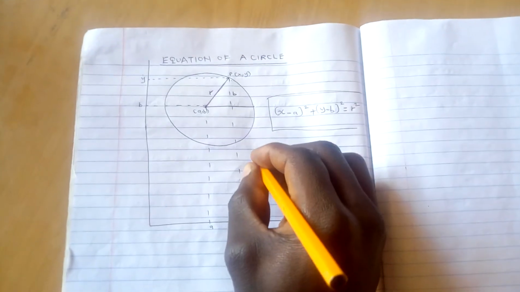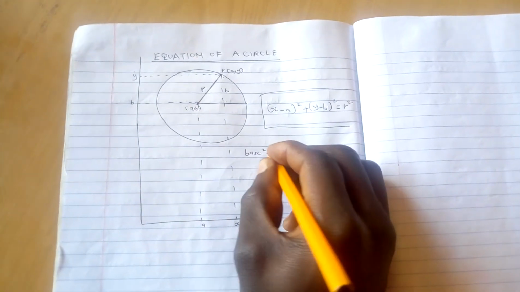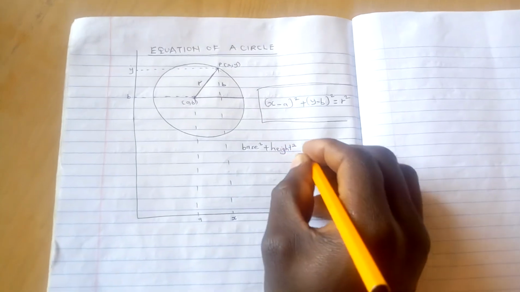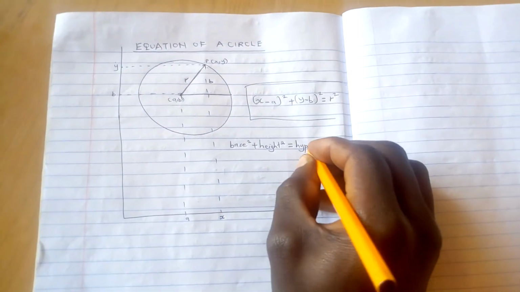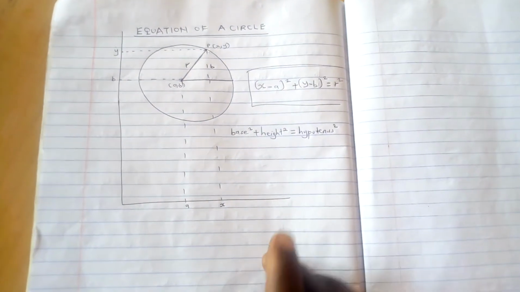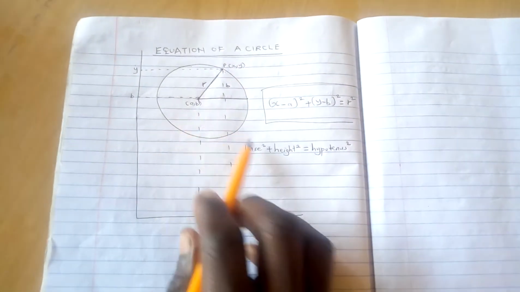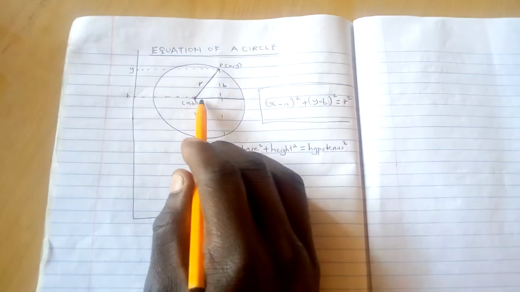In the Pythagoras relationship we always have base squared plus height squared is equivalent to hypotenuse squared.